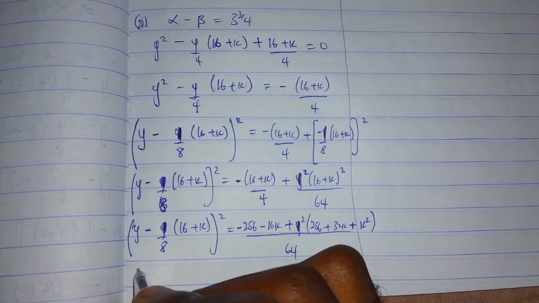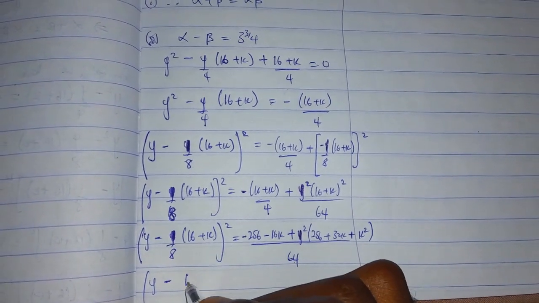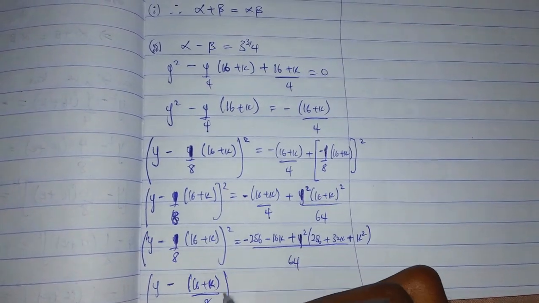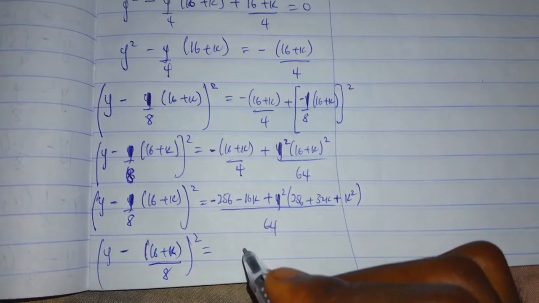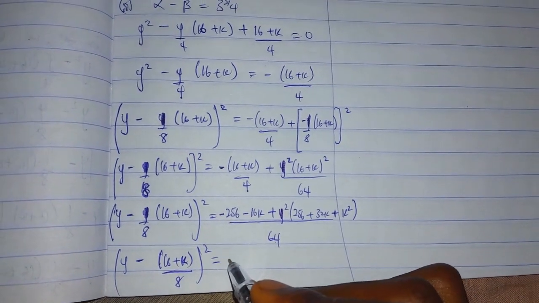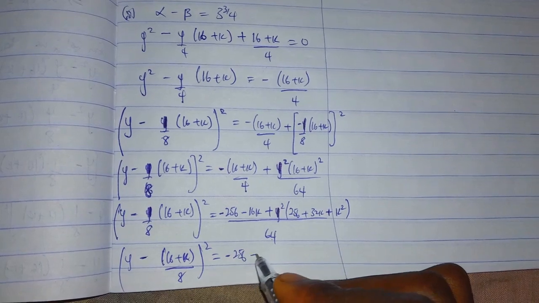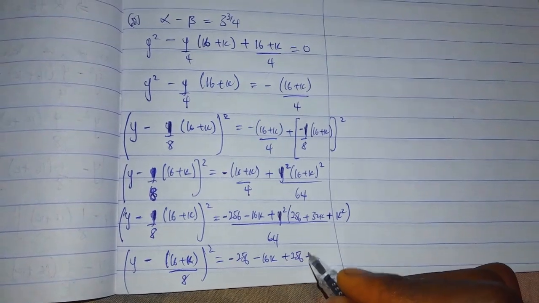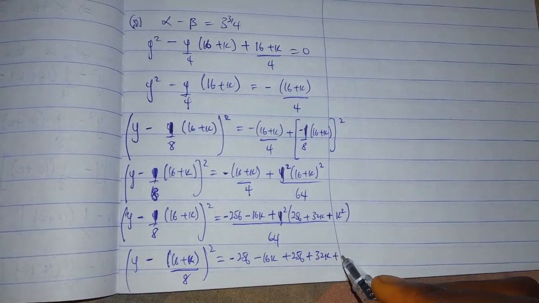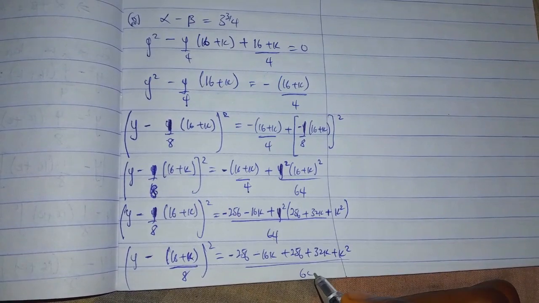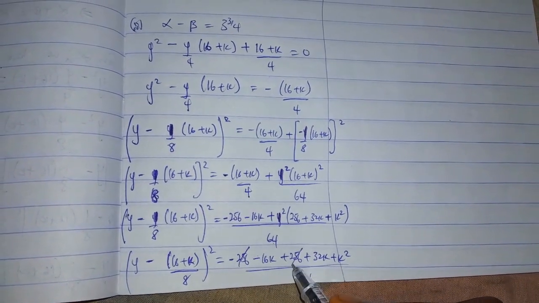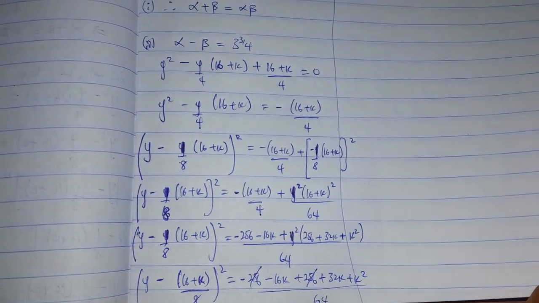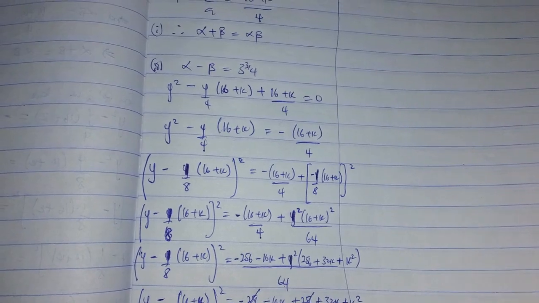Now from here, what do I now have? Y minus what? I can say this is the same thing as 16 plus k over 8, all squared equals, now expanding, I have what? Minus 256 minus 16k plus what? 256 plus 32k plus what? k squared, all over 64. Now note, this will cancel this out. If they cancel out, what then remains?